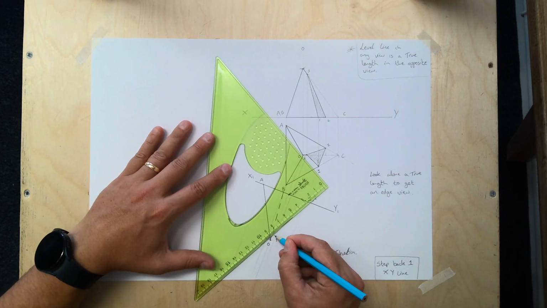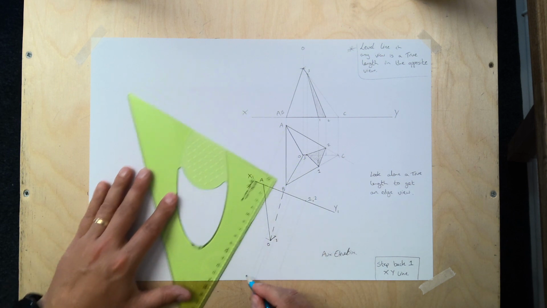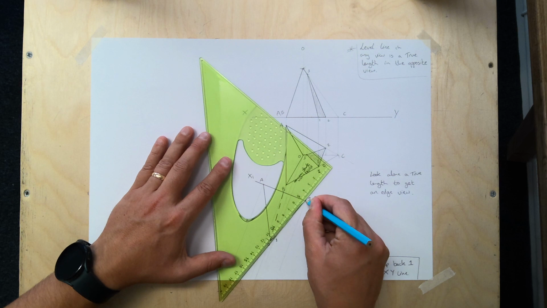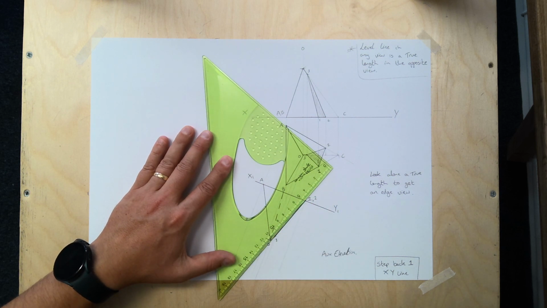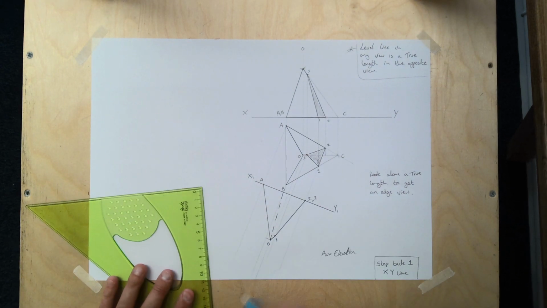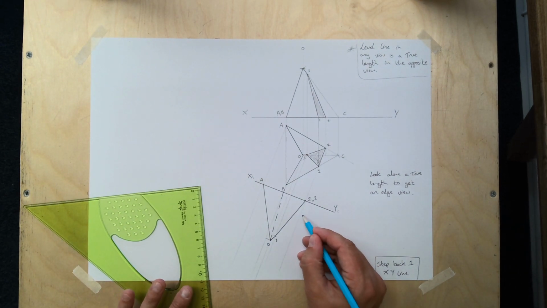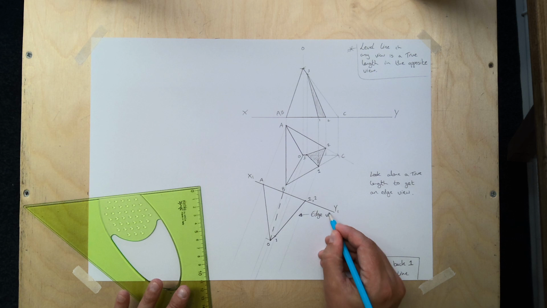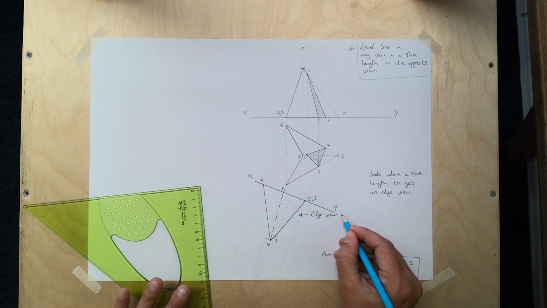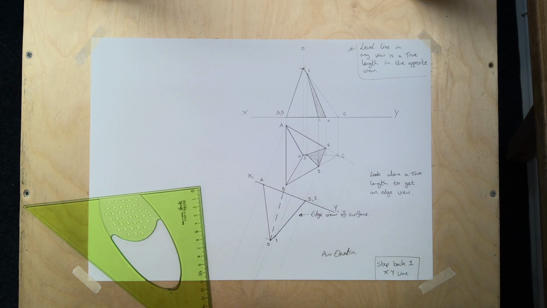O3 is heavy, and then 1, 2 to 3 is heavy as well. So this is what we were after: an edge view of the surface.